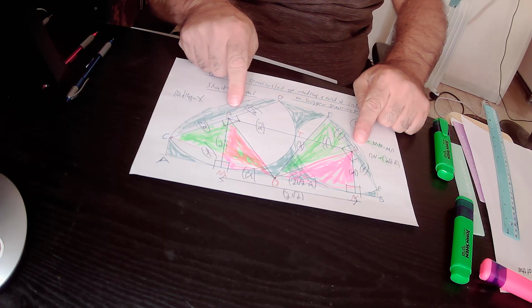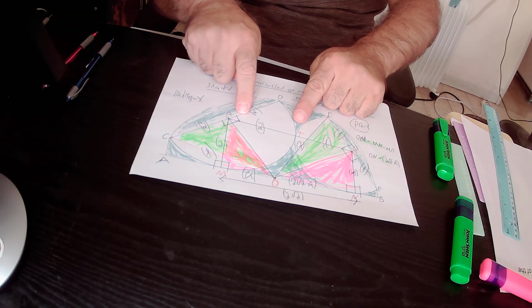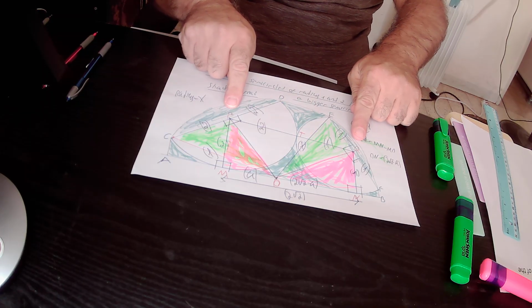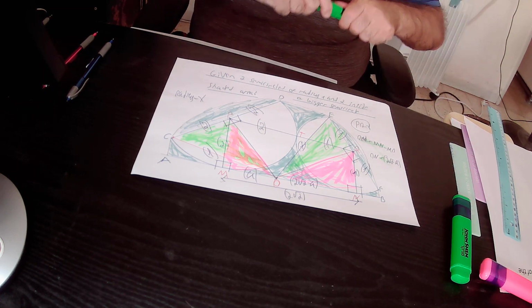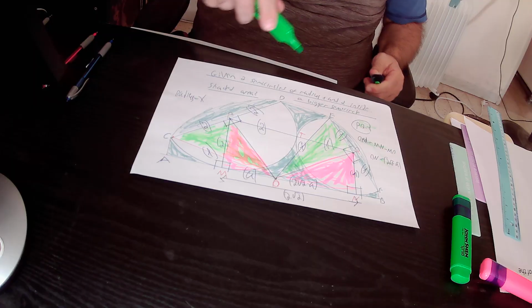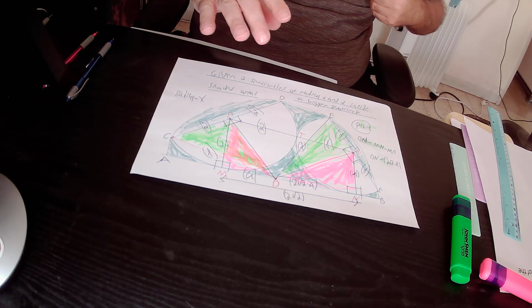So PQ in total must be equal to PT, the radius of this semicircle, which is 2, plus TQ, the radius of this small semicircle, which is 1. So in total, PQ equals 2 plus 1, that is 3. PQ equals 3 units in length. In the next step, I copied this quadrangle PQNM onto a new page, and we did a construction on the new drawing.